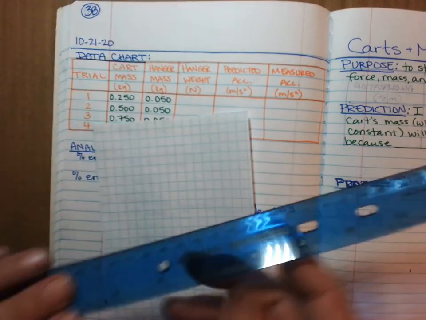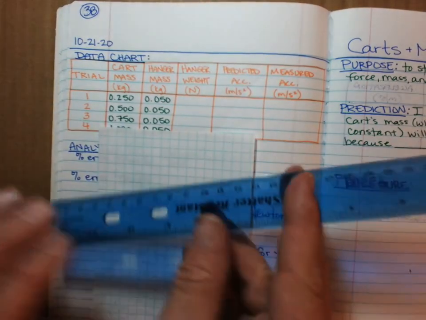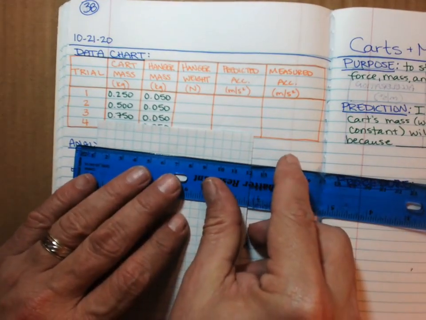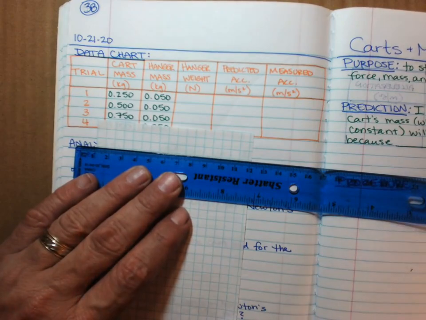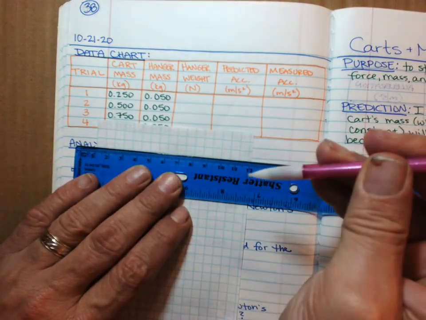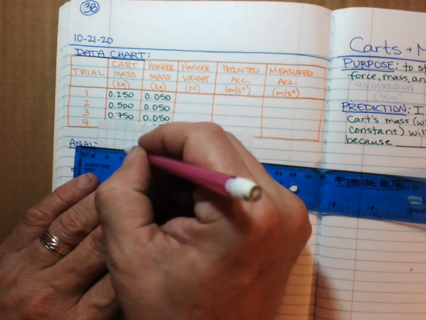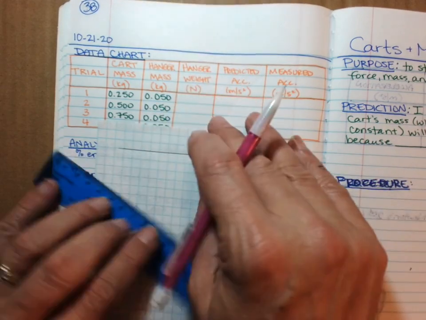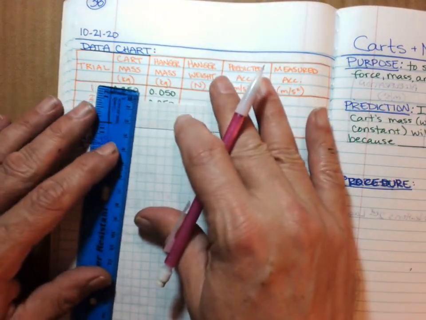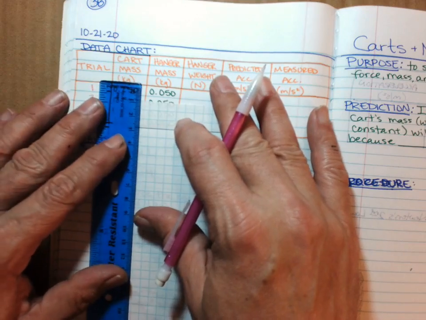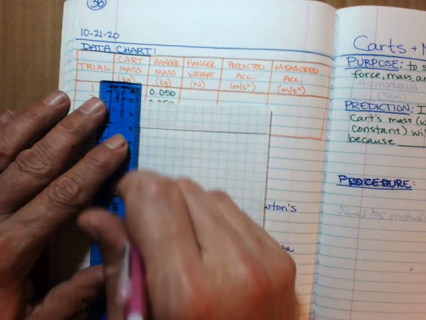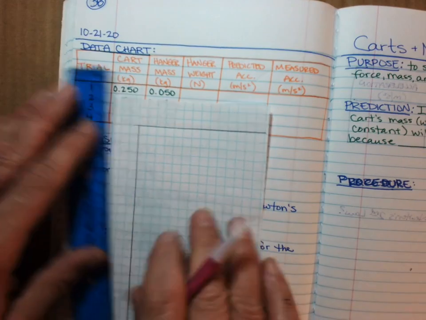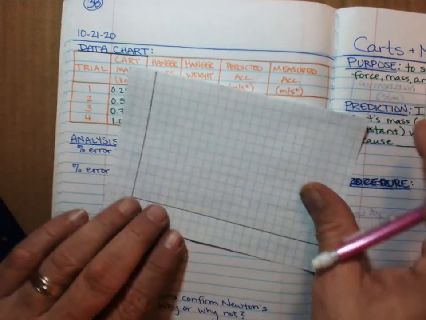First thing we need to do is put our axis labels on here, and I'm going to draw my axes with about 3 boxes of space before I get my axis line so that I have room to include my labels and my numbering. So there we go, I've drawn the axes.